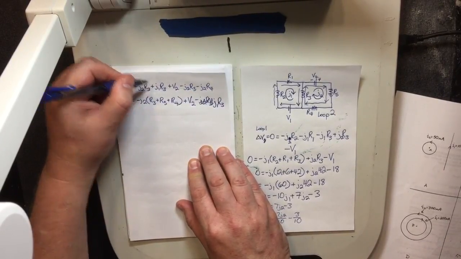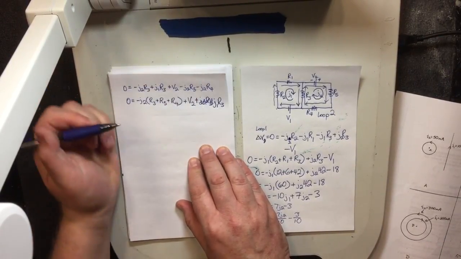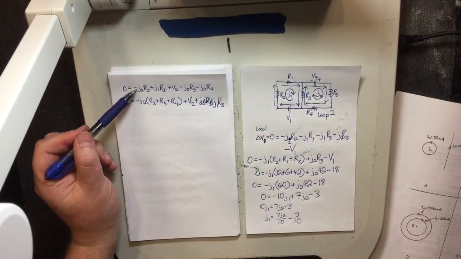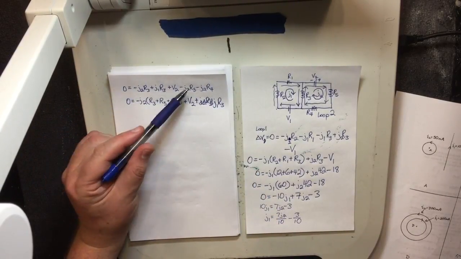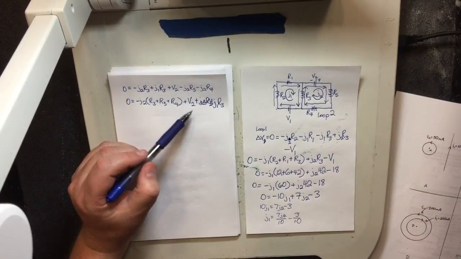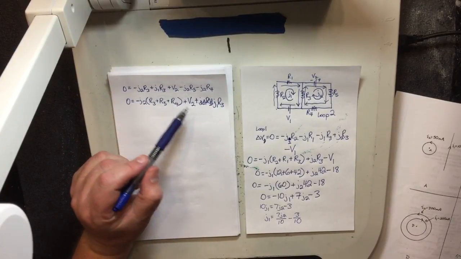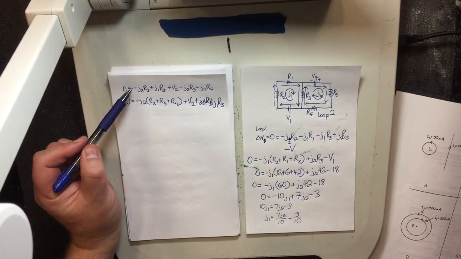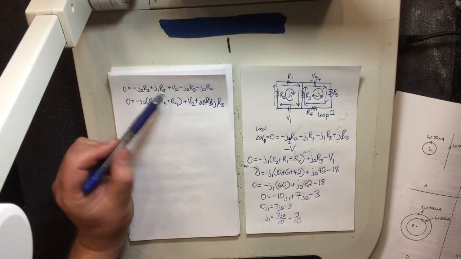That's the one I'm looking for, and it is positive. So factor out the negative J2 from R3, 5, and 4. The V2 comes down, the J1 R3 comes down.